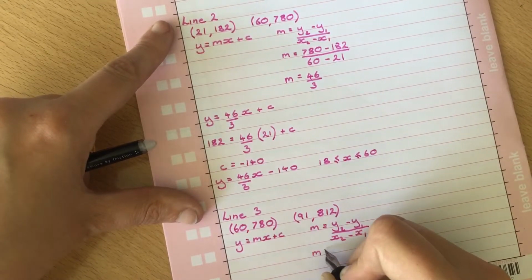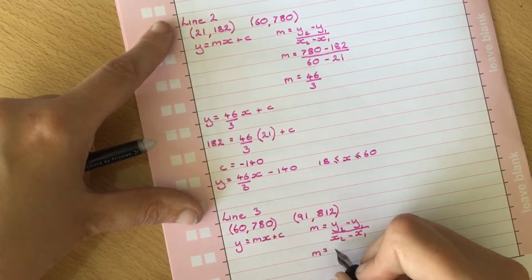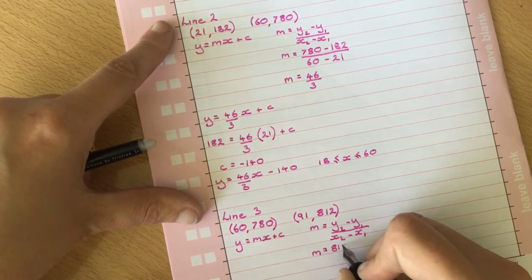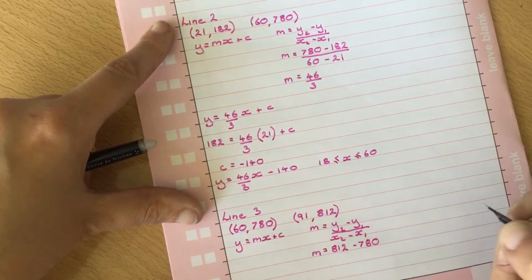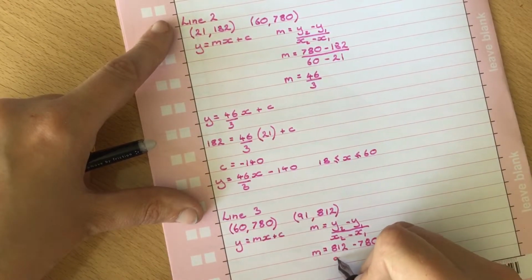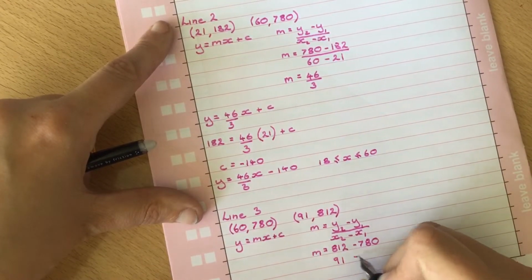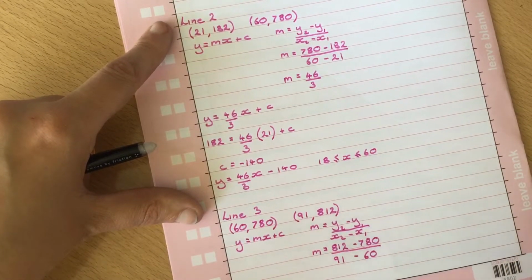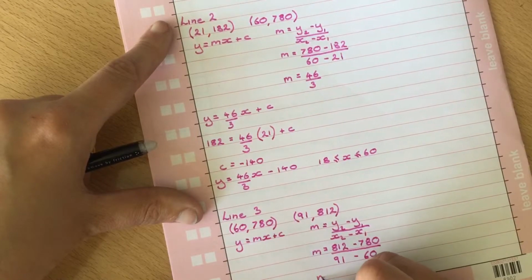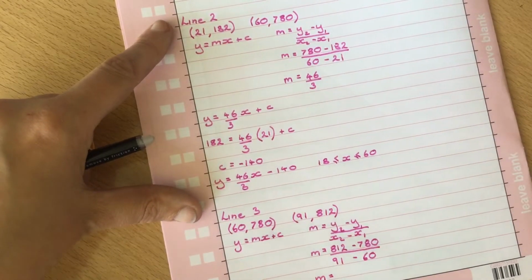So m is equal to 812 take 780, 91 take 60, which gives us a value of m.